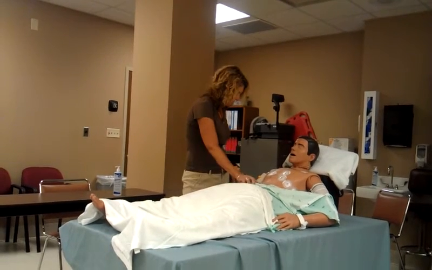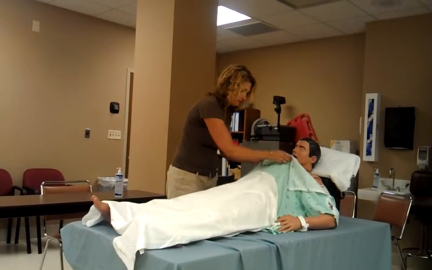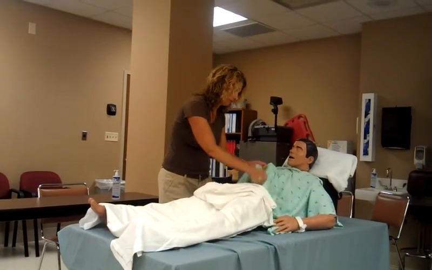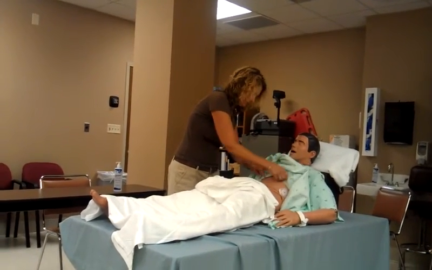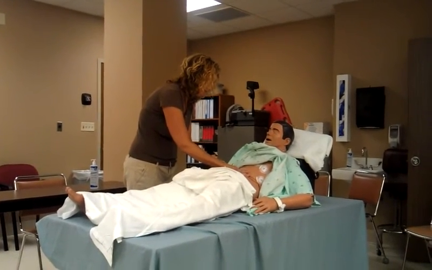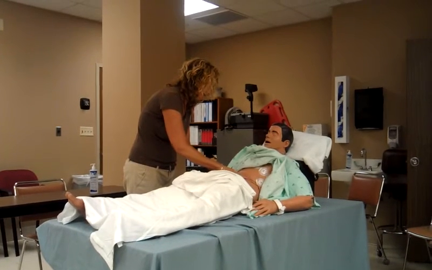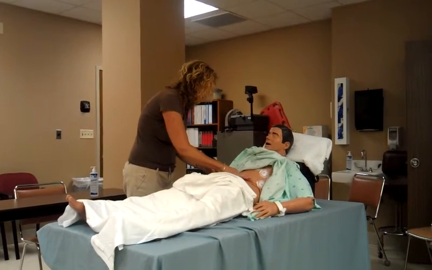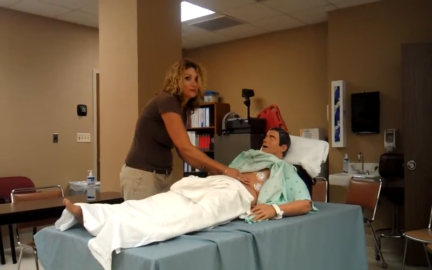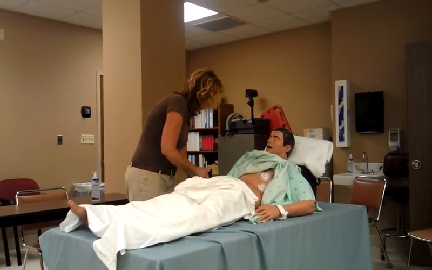Next we're going to move to the abdomen. I'm going to make sure I maintain privacy with the patient, but I would prefer the patient to be laying completely flat to inspect the abdomen. First, we're going to inspect the abdomen, look for any abnormal signs. We're looking again for symmetry, color distribution, and as well as tenderness, but we're inspecting at this point. Okay.